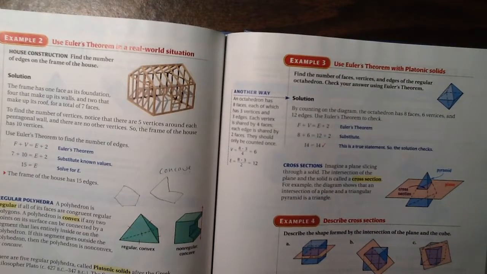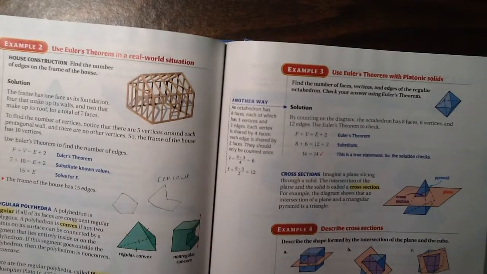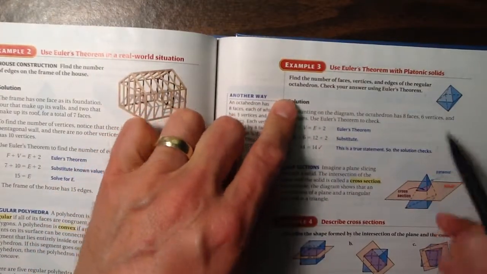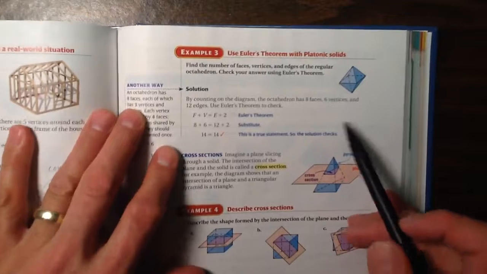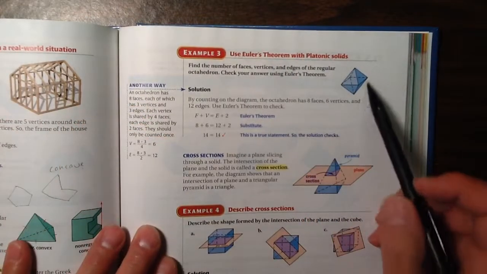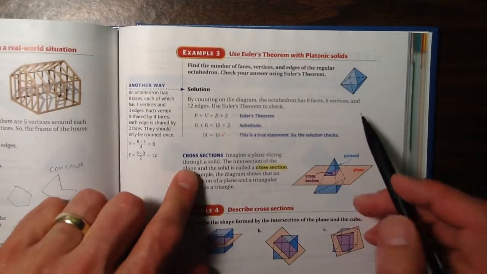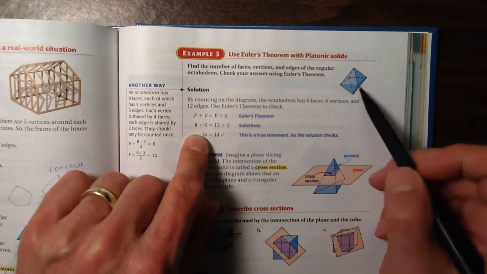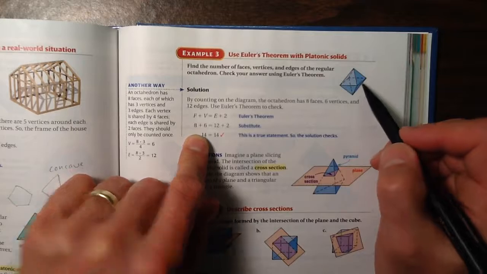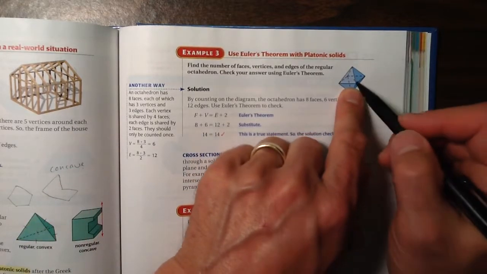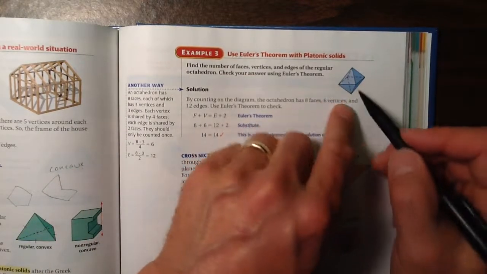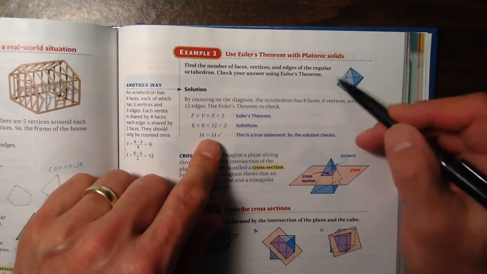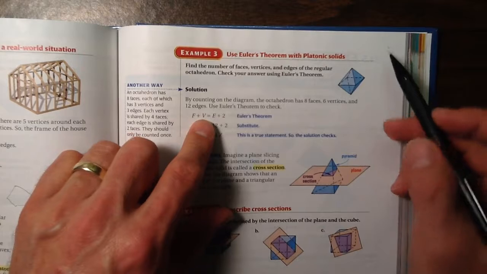Example number 3 in your book. Yep. Let's use Euler's theorem on this Platonic solid, and if we counted up all the faces, there are 8 faces on here. You can see if I was to cut this thing in half, it'd be like a pyramid, but it's two pyramids together, so it's not a pyramid, but it's just a polyhedron.